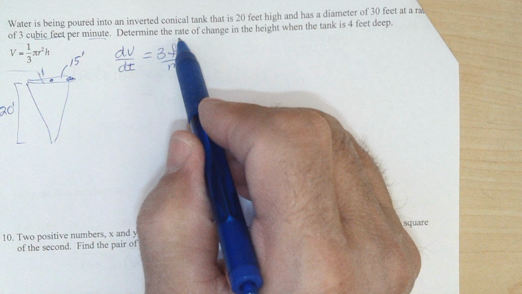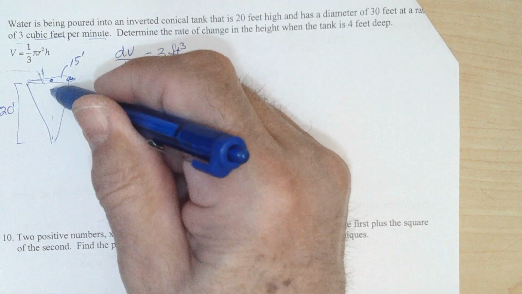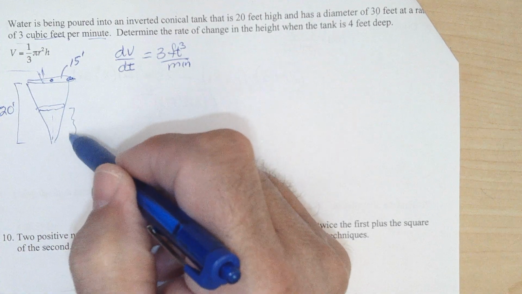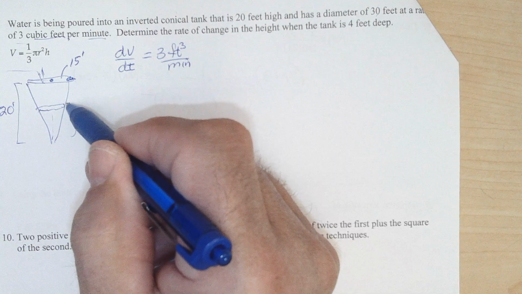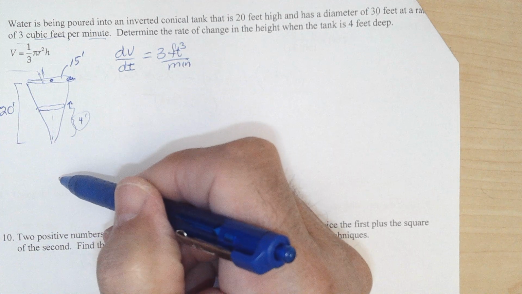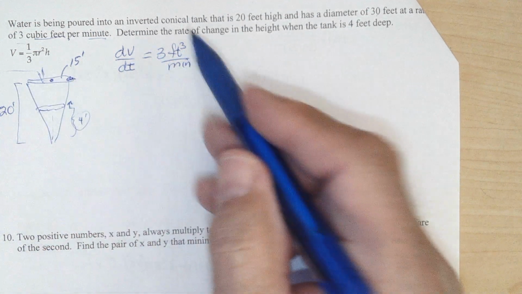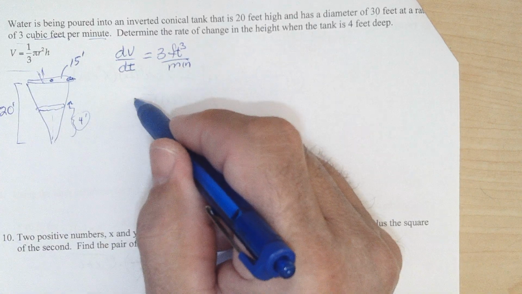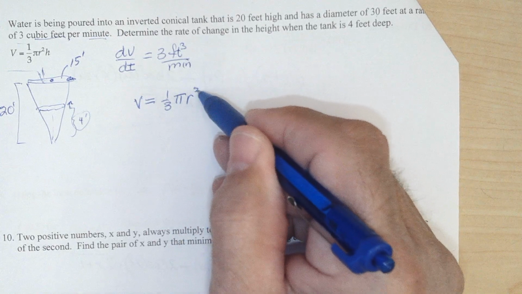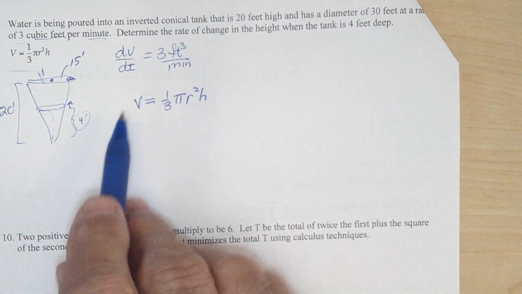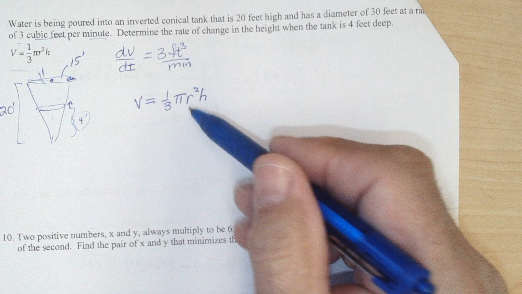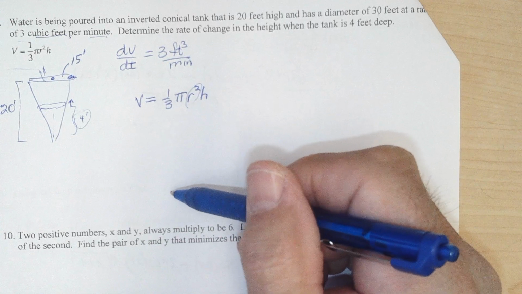And I ask, what's the rate of change in the height? So there's some water in here, and they want to know when this is 4 feet deep, how fast is this going up? So we don't want to use this until we get the derivative. So the relationship here is the volume is 1/3 pi r squared h, but I need to relate v to h. So I need to get r out of there somehow.